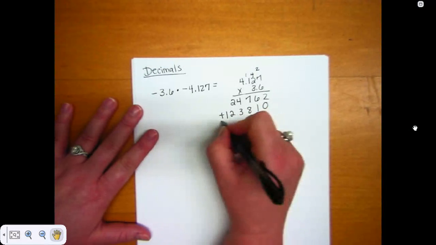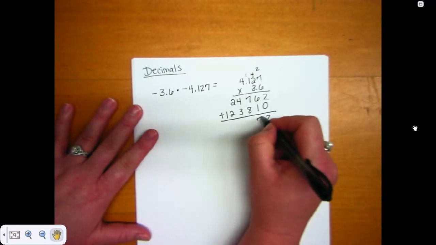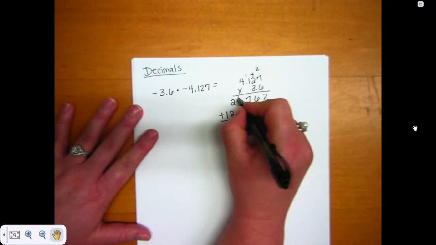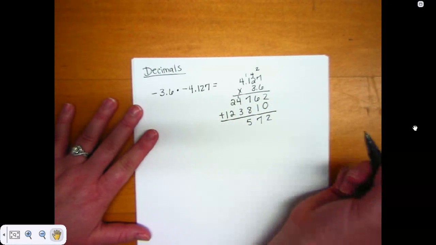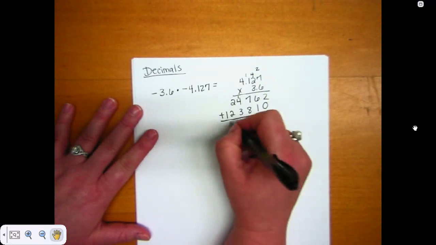Now we're going to add those together. 2 plus 0 is 2. 6 plus 1 is 7. 7 plus 8 is 15. Carry your 1. 1 plus 4 is 5, and 5 plus 3 is 8. 2 plus 2 is 4, and 1 plus nothing is 1.